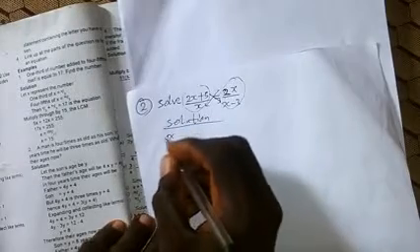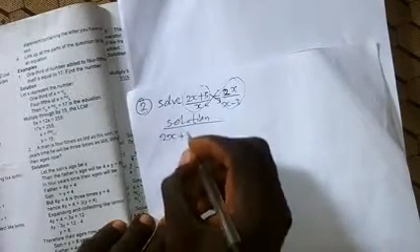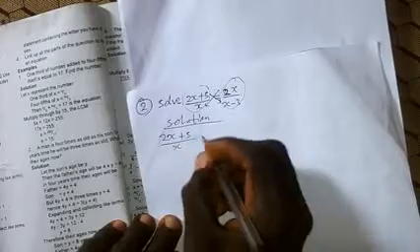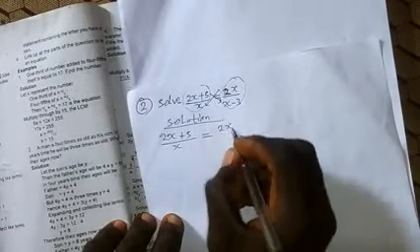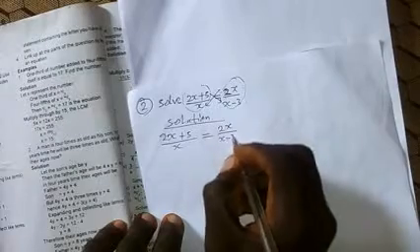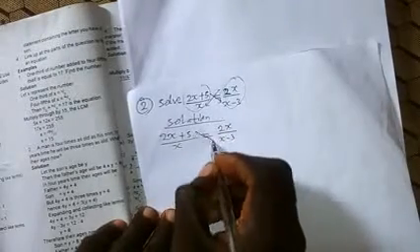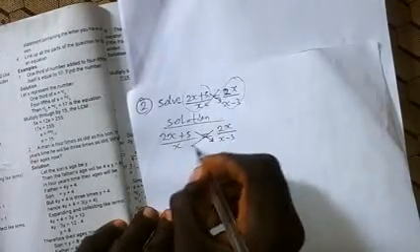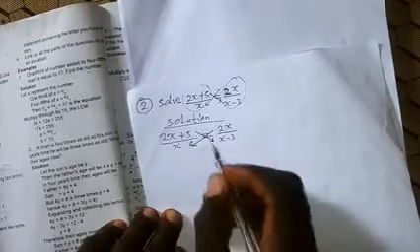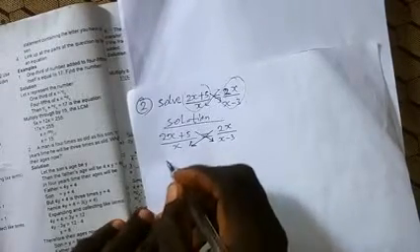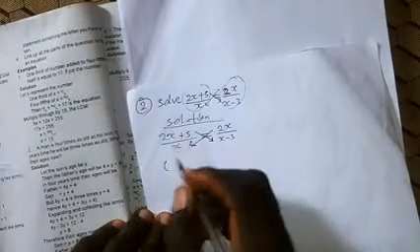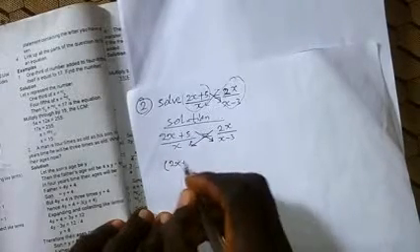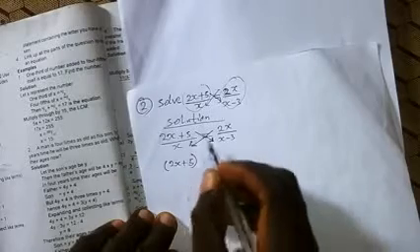I have (2x + 5)/x = 2x/(x - 3). Now when we apply cross multiplication, we open the bracket for this first numerator, which is 2x + 5, bracket close.